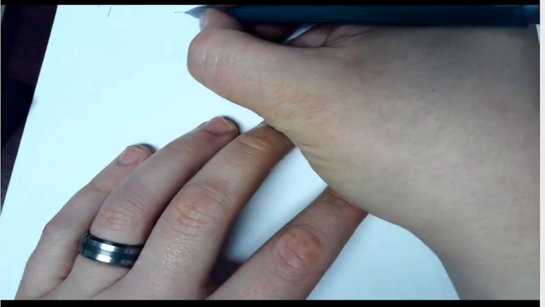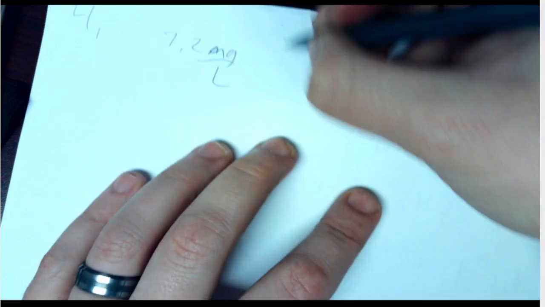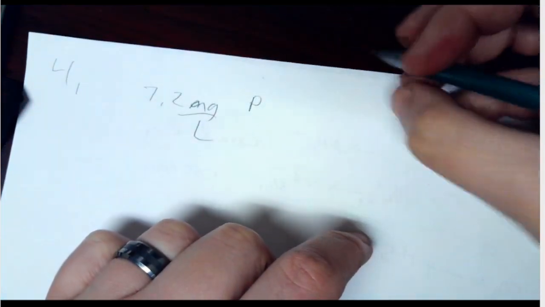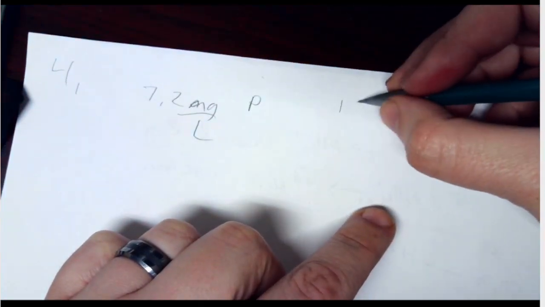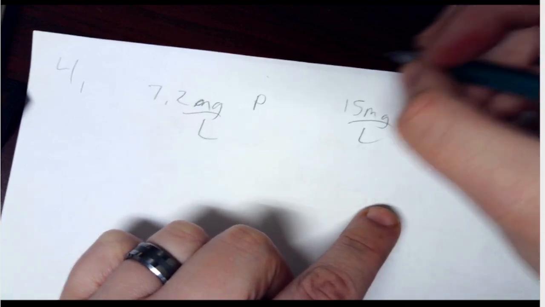Number 4, another math problem. A wastewater contains 7.2 milligrams per liter of phosphorus and is treated with 15 milligrams per liter of aluminum in the form of an alum solution.